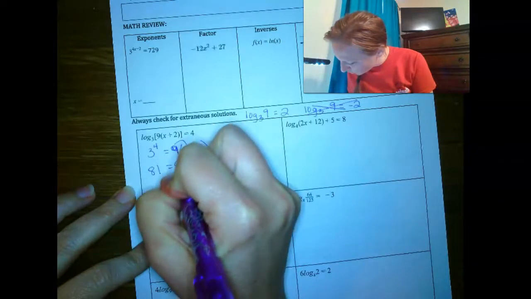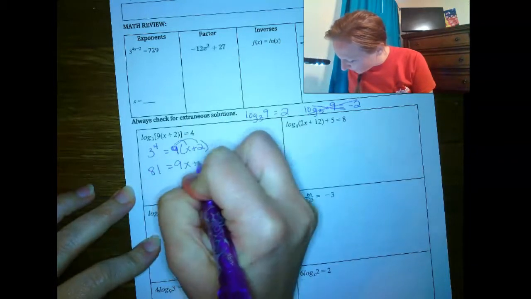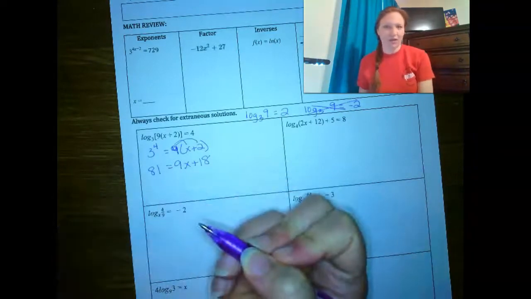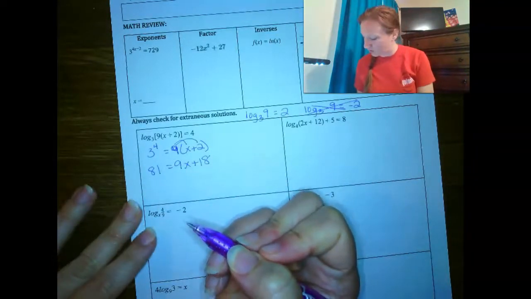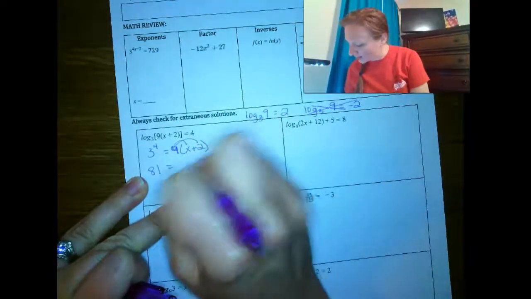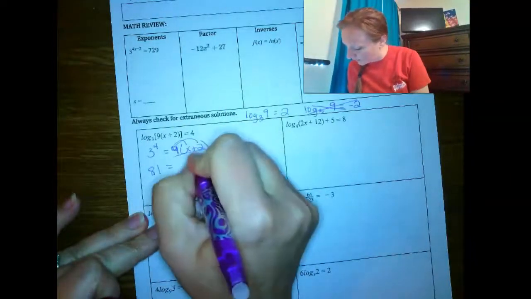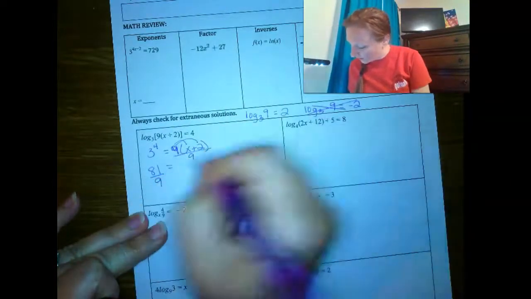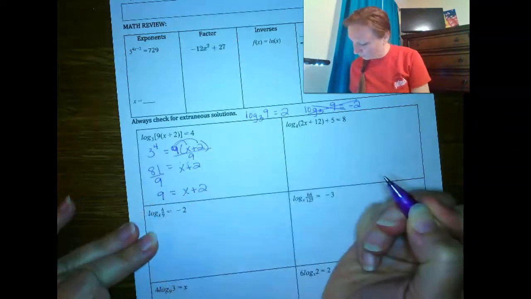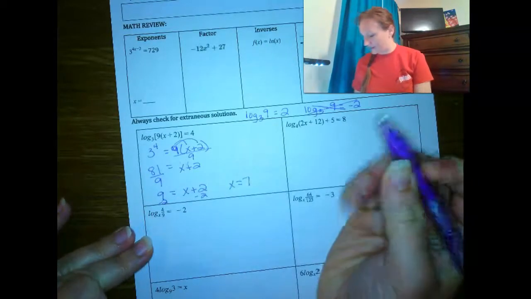And I'm going to go ahead and distribute this, 9x and 18. You also could just divide by 9. You're going to end up in the same place. But either way you decide to solve this is fine. In fact, that looks a little bit easier. I'm going to try it that way instead. I could subtract 18 and divide by 9. But what if I divide by 9 here? I am left with... So 81 divided by 9 is 9 equals x plus 2. Subtract 2, and I get 7.